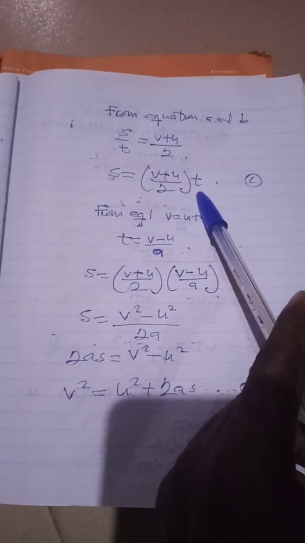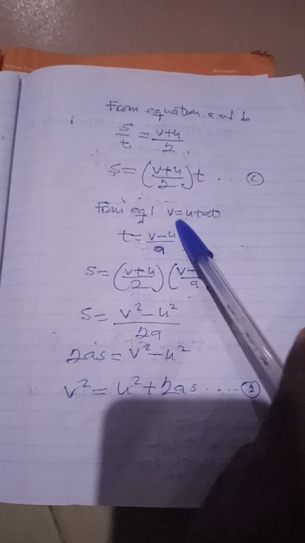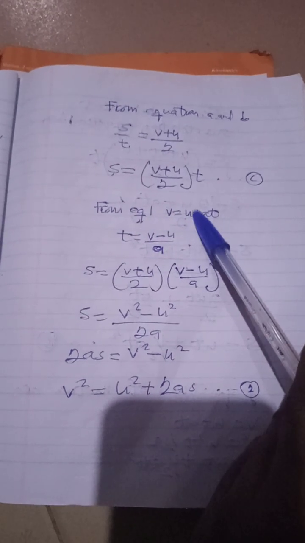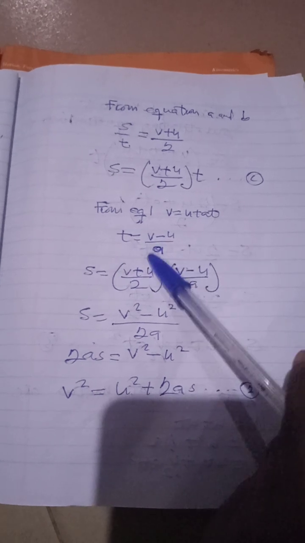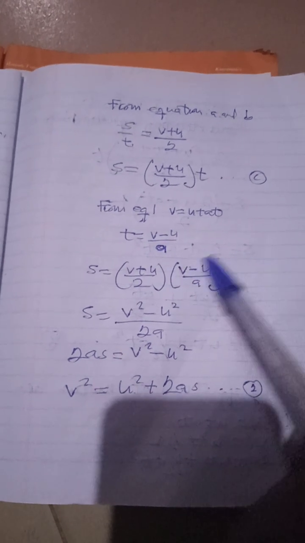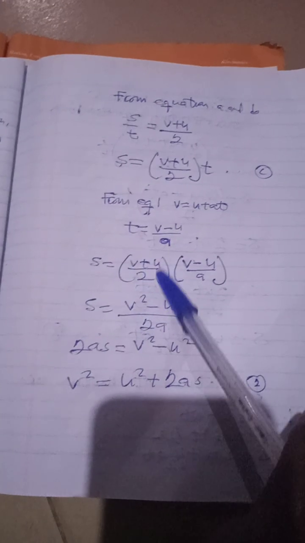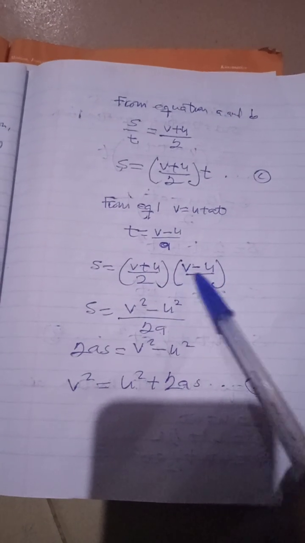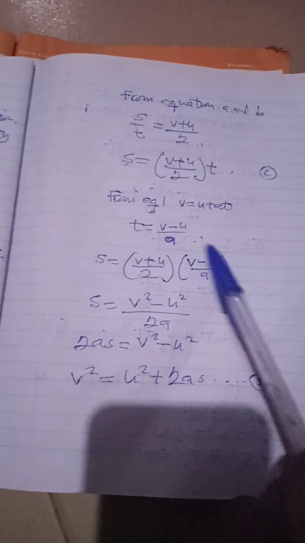Okay. Then from equation 1, making t the subject, you got t is equal to v minus u over a, right? Then s is equal to v plus u over 2, multiplying, wherever you see t, you replace it with this one, right? Then the top one is the difference of two squares.